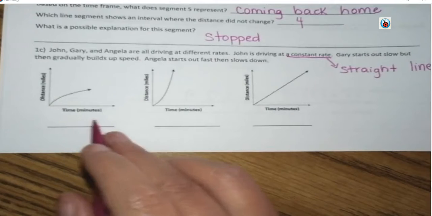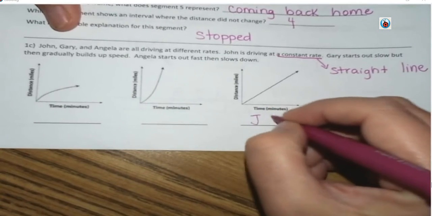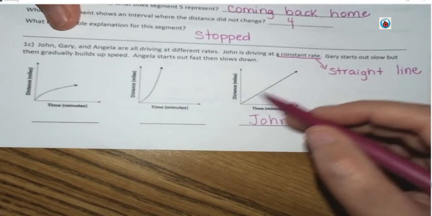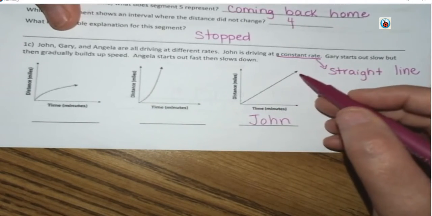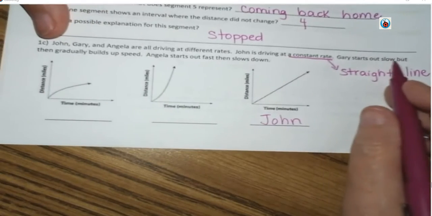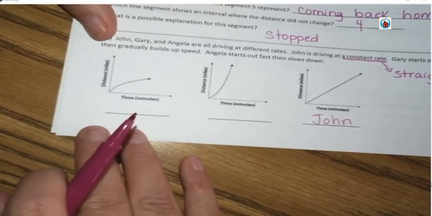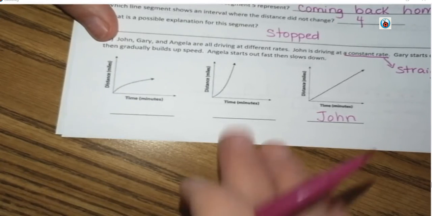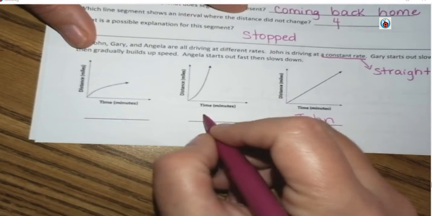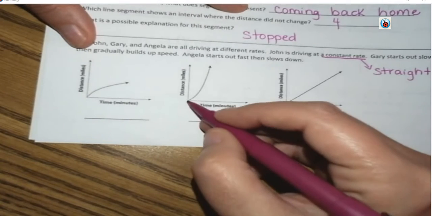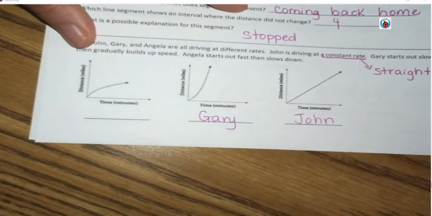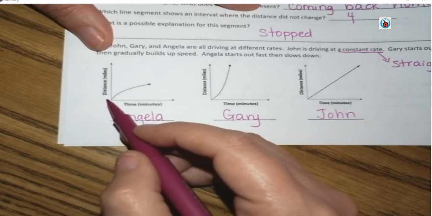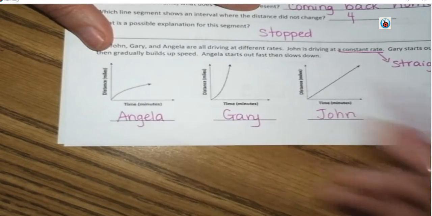So the graph that has the straight line is the third graph, so I would label that first. So he is going at a constant rate. He's not stopping. He's not slowing down. He's not speeding up. He's going the exact same speed. Okay, Gary's going to start out slow, but then build up speed. So starting off slow, looking at those two graphs, starting off slow and then gaining speed is going to be your second graph. This is Gary. He starts off slow and then starts picking up speed. And then the first graph is Angela. She starts out fast, but then she starts to slow down.